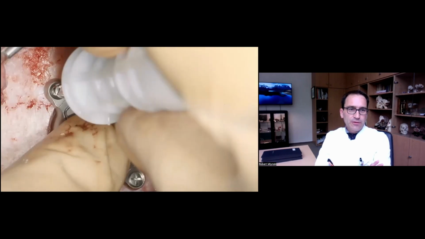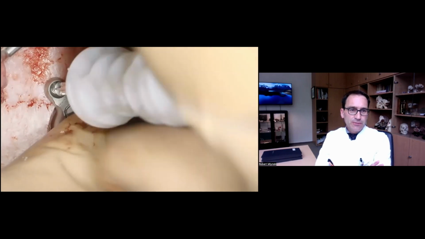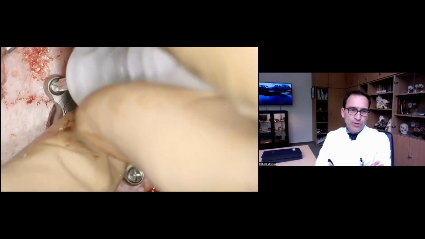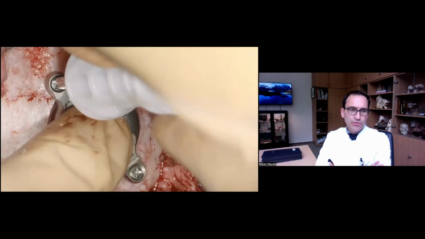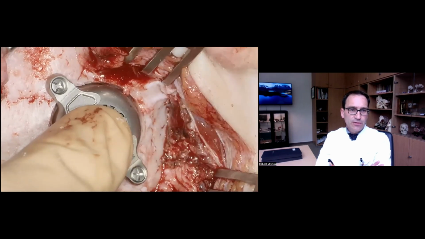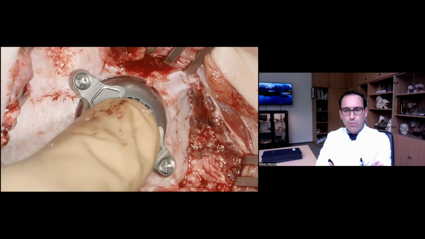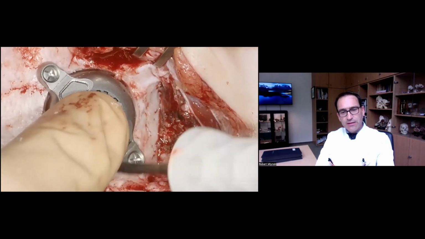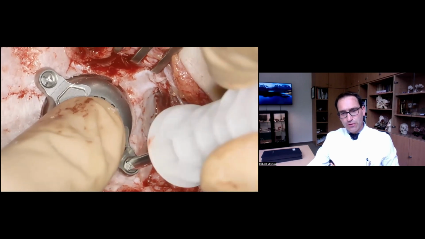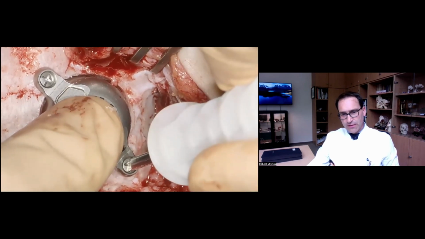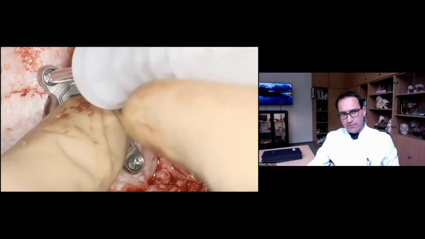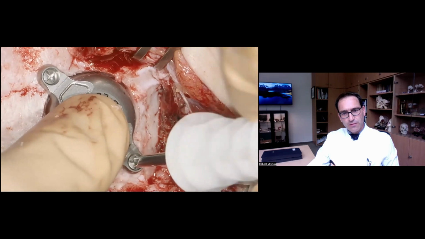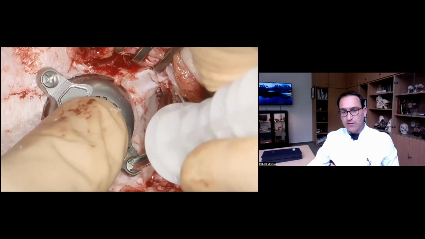So with the screwdriver, we fix the implant. Always remember not to overturn the screws. It should be hand-tight. Both screws should be in place, and then one screw after another is tightly screwed in at the end. So that's basically it.